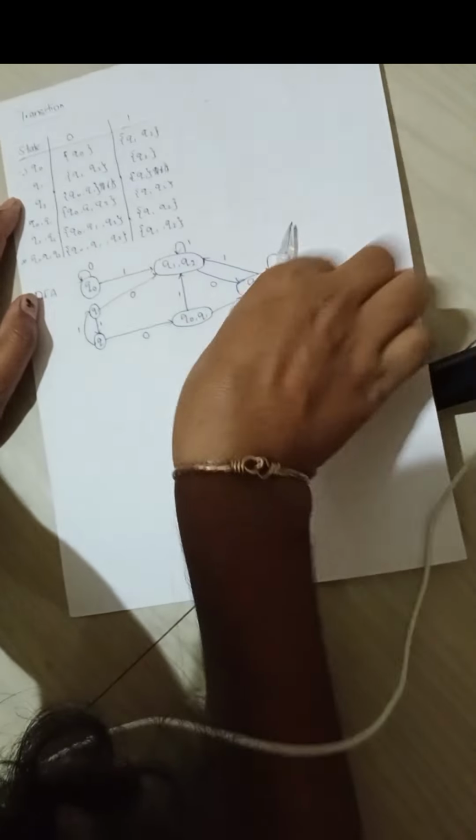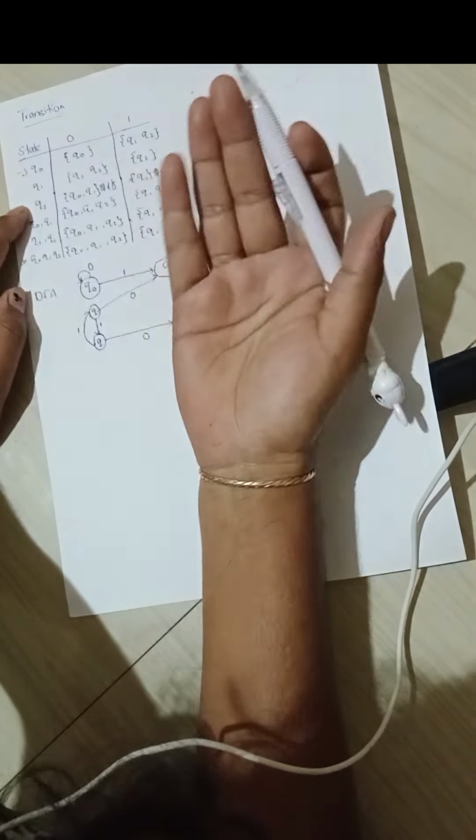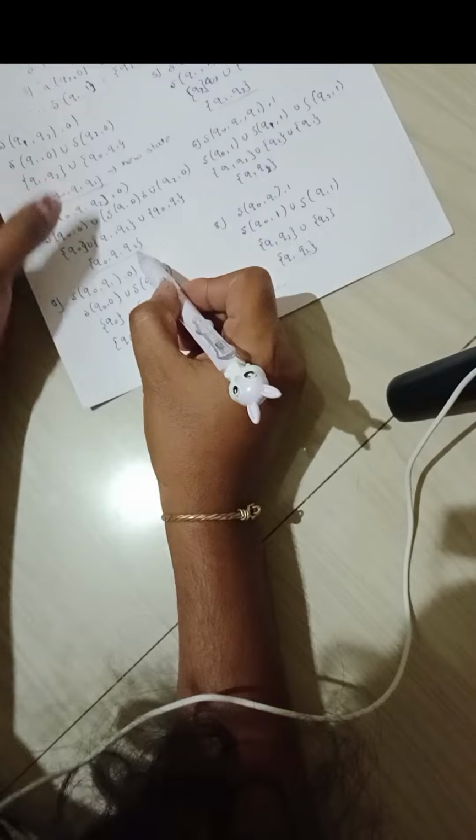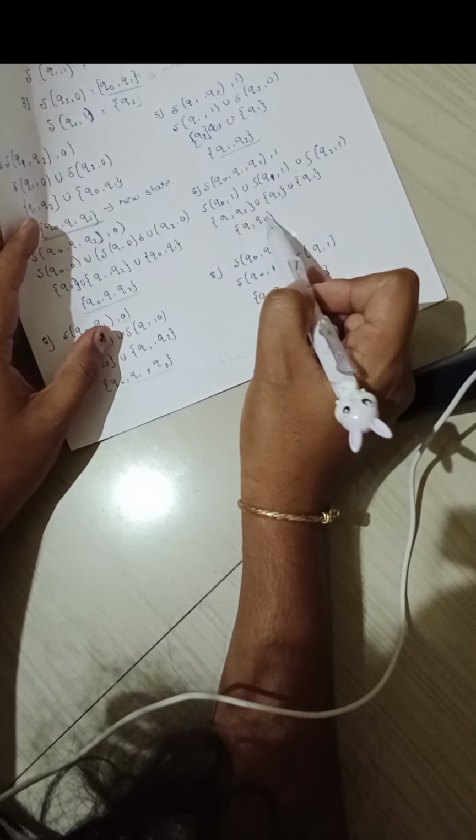Check for the other state, Q1 and Q2, which was the first new state we got in the Q1 state. By applying 0, we got the value Q0, Q1 and Q2. By applying 1, we got the value Q1 and Q2.